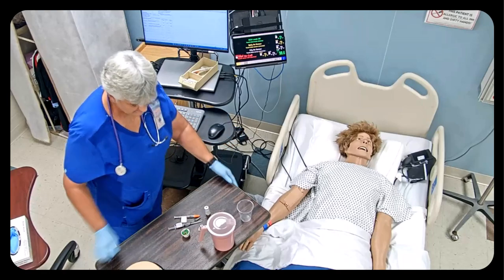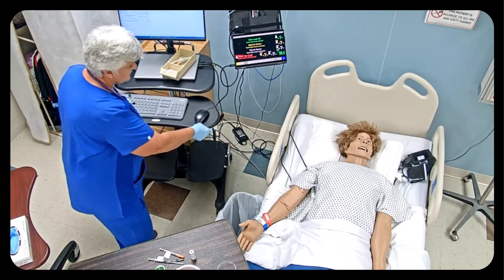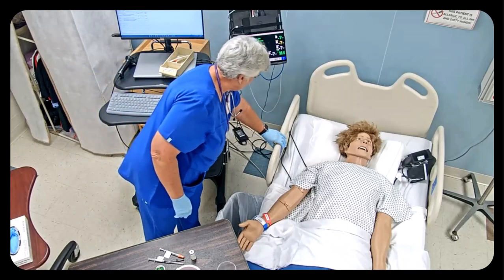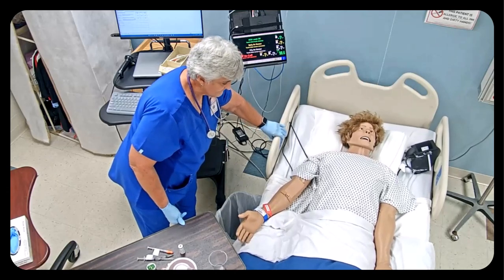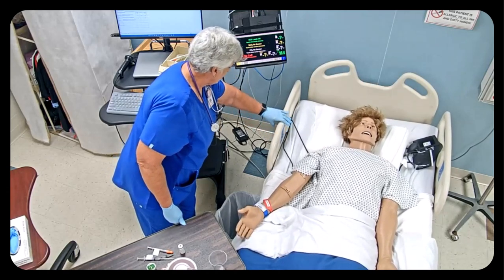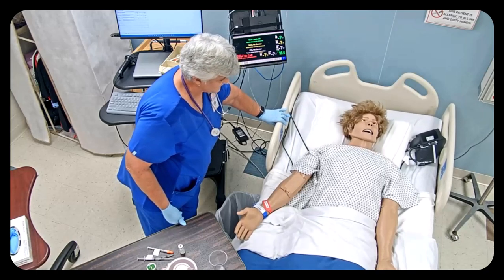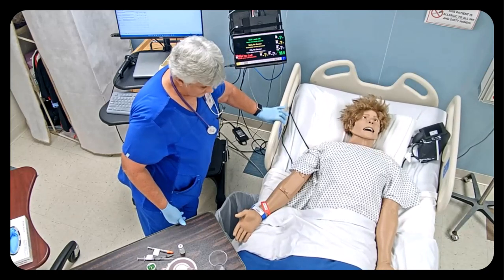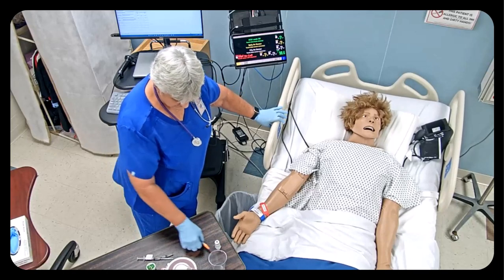my gloves on. Okay. Let's scoot my computer over just a little bit, and I'm going to go ahead and raise the bed up to a good working height for me. Okay, and I'm going to go ahead and raise the head of the bed up just a little bit. Okay, so the first medication that we're going to be giving you is NPH insulin, okay?